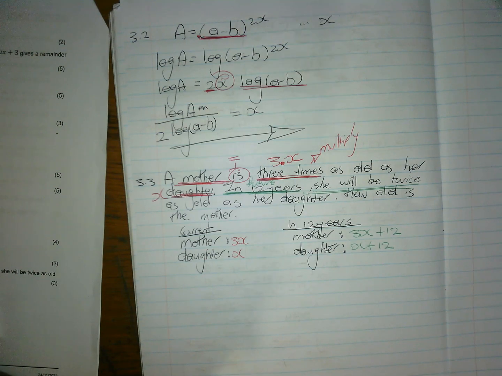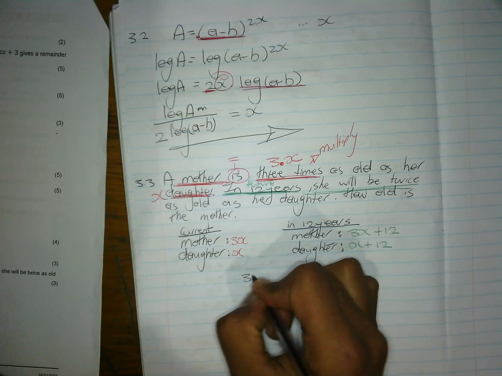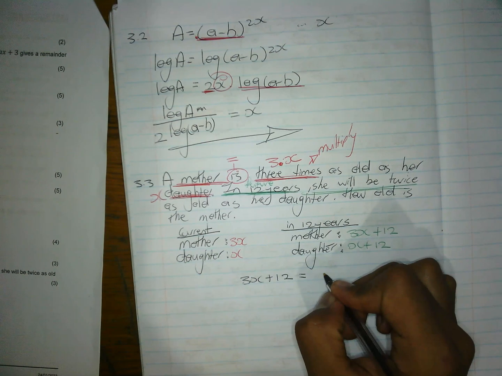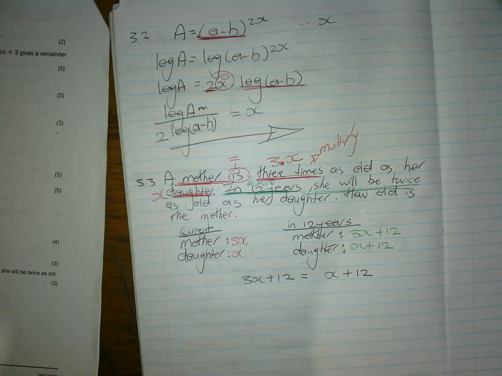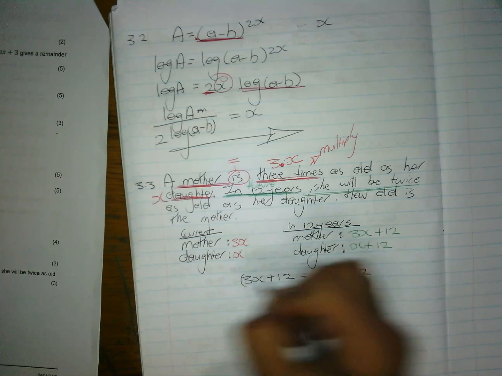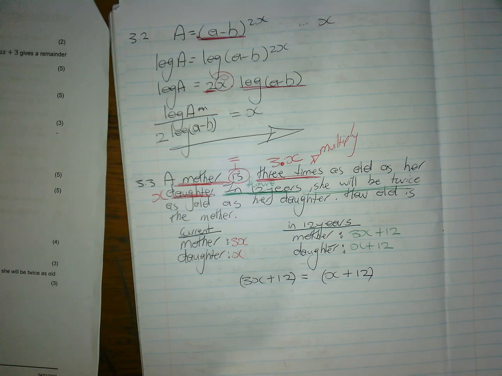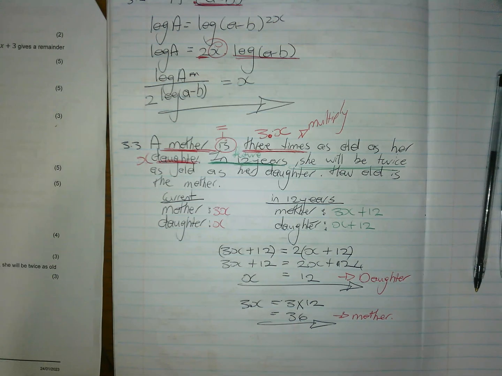So the daughter's side is times 2. Something must be multiplied by 2. Right? Yes.